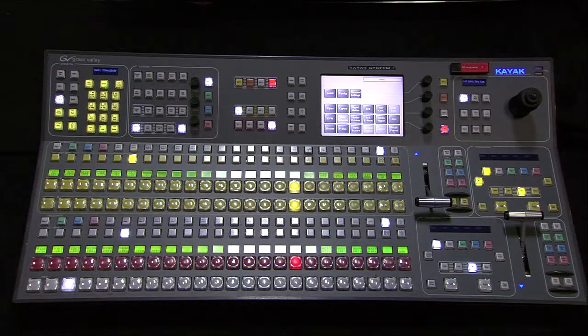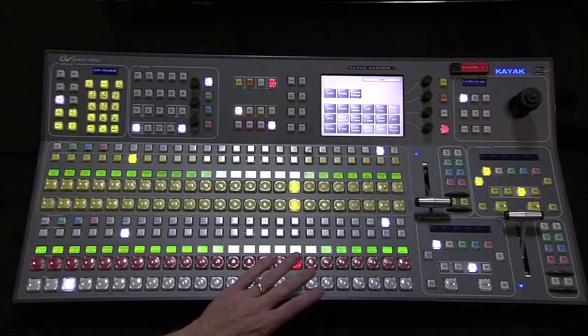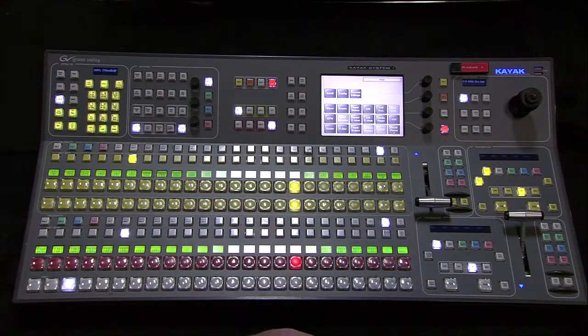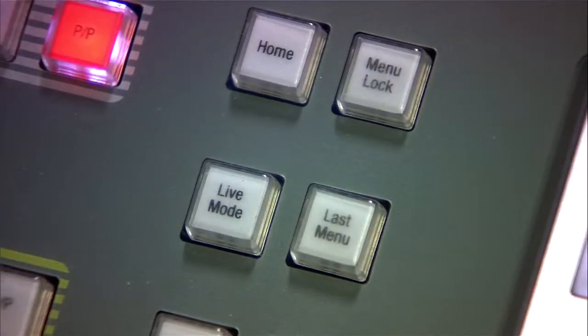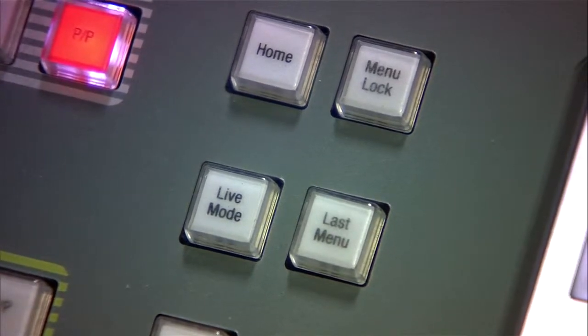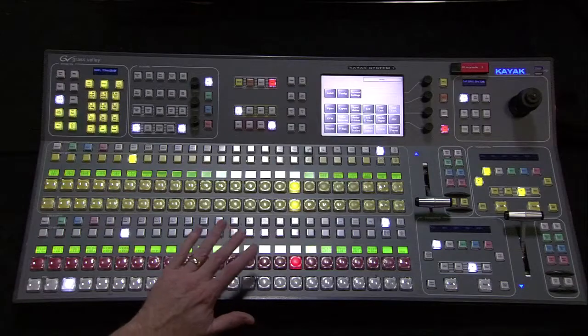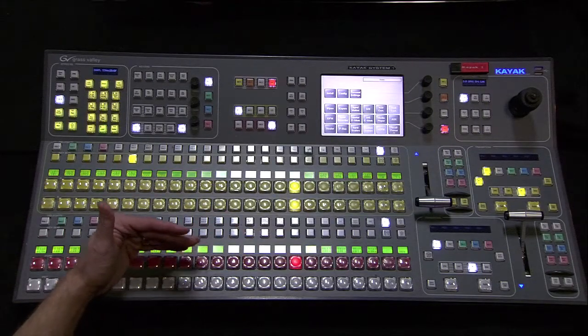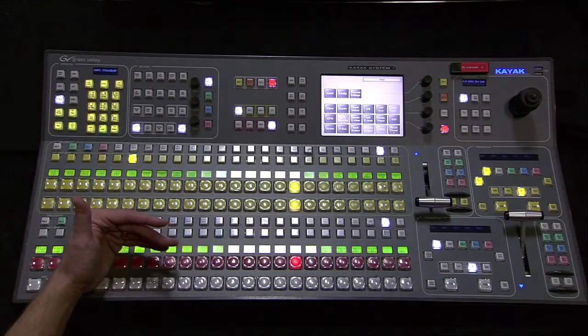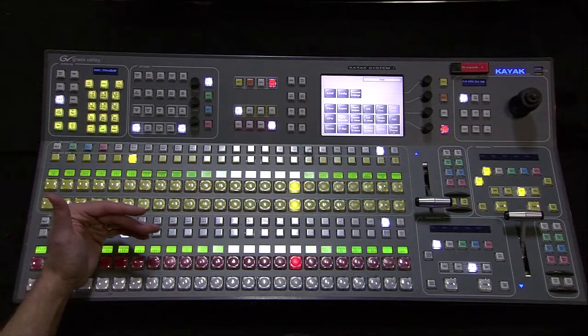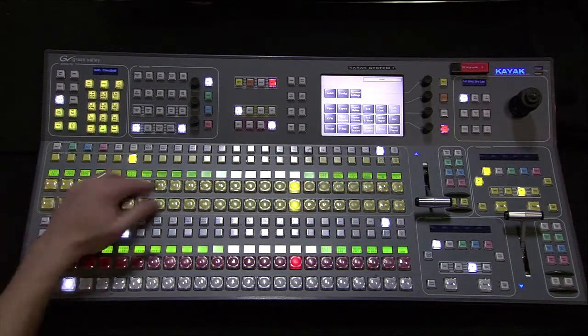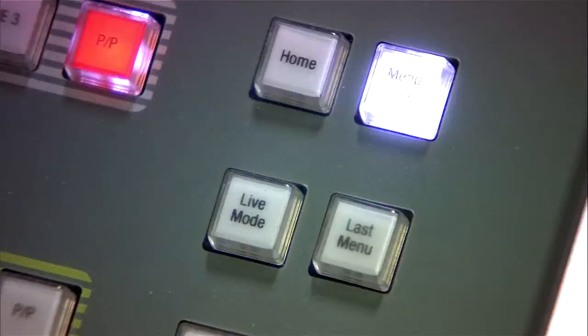Menu lock is very handy when you're doing something on another part of the switcher. If menu lock is not lit and you hit a key in a particular part of the switcher, the menu will usually follow that key. If you're working on something where you want the touch screen to stay while you're working away from it, then menu lock is what you would like.